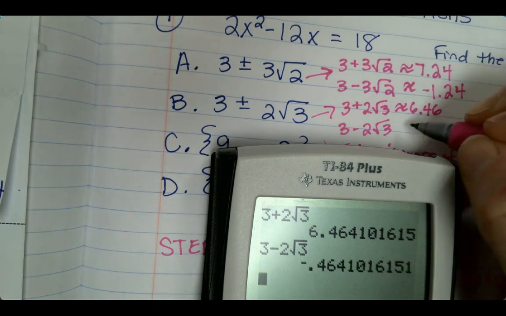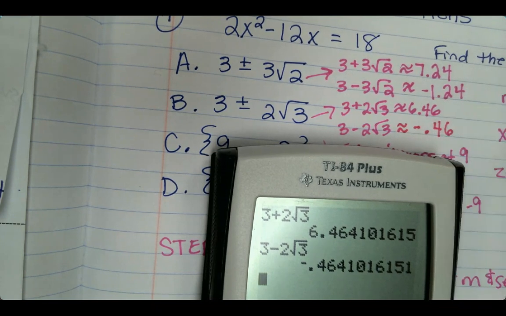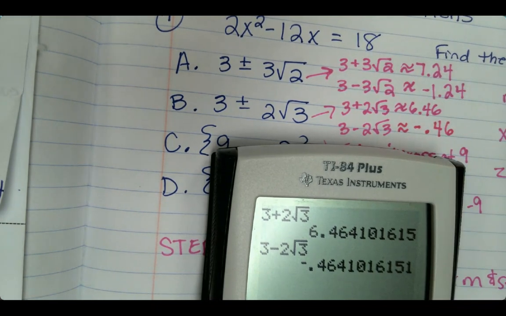Okay. And this one is negative 0.46. So now we've just got to figure out where it crosses the x-axis for our actual.